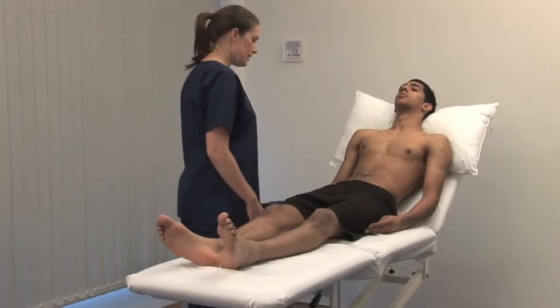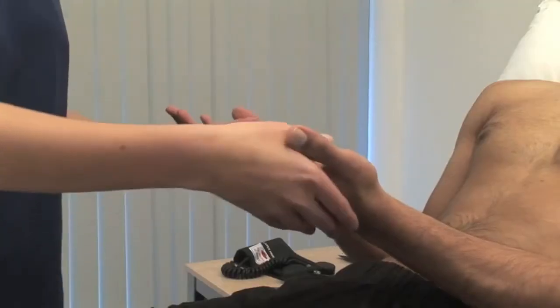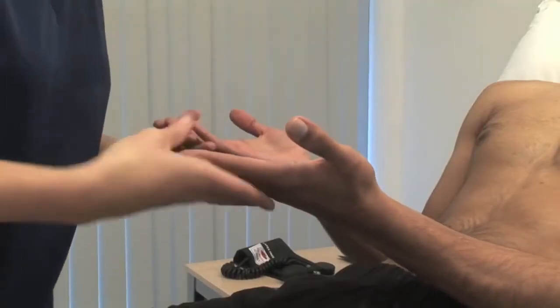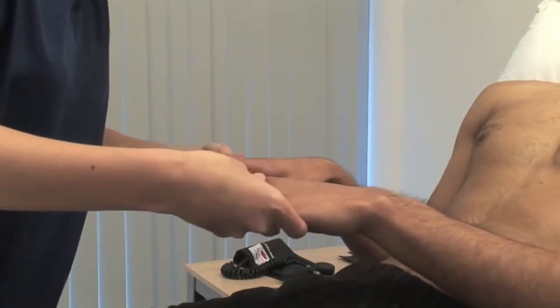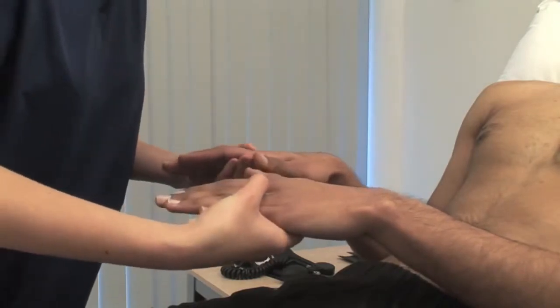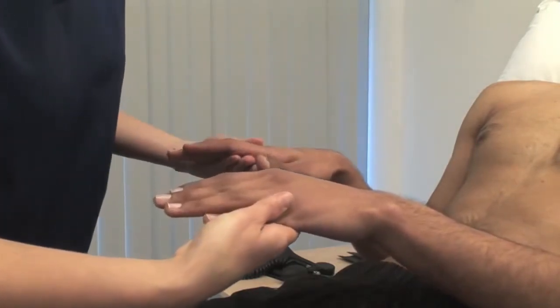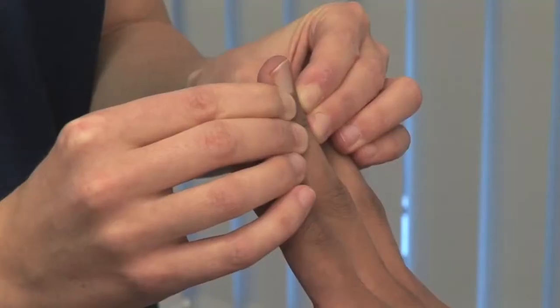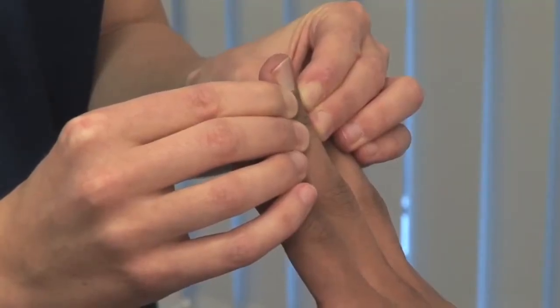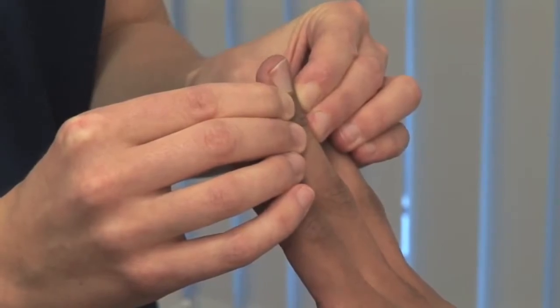Please, could I see your hands? Signs in the hands may include tobacco staining, peripheral cyanosis, splinter hemorrhages, Janeway lesions, Osler nodes, and finger clubbing. Cardiovascular causes of clubbing include cyanotic congenital heart disease and bacterial endocarditis. Thank you.